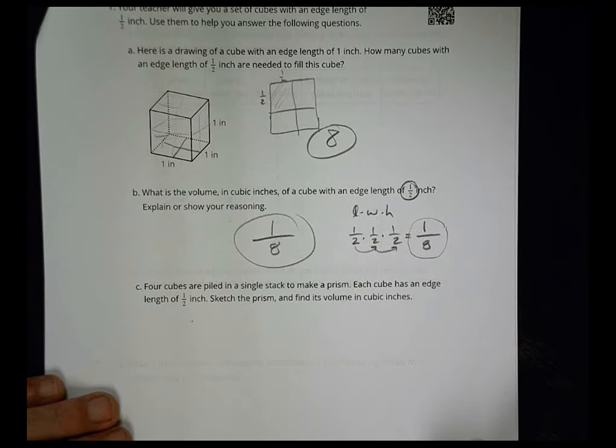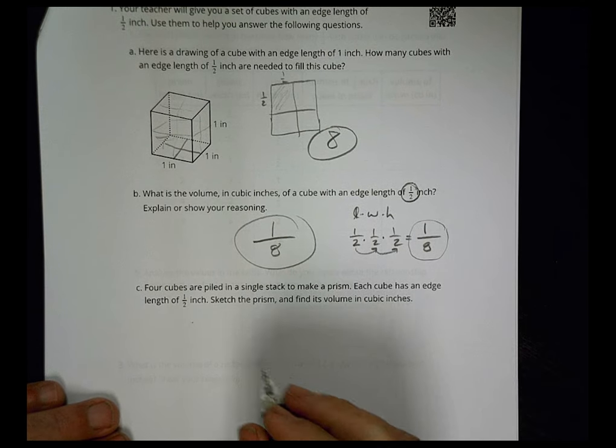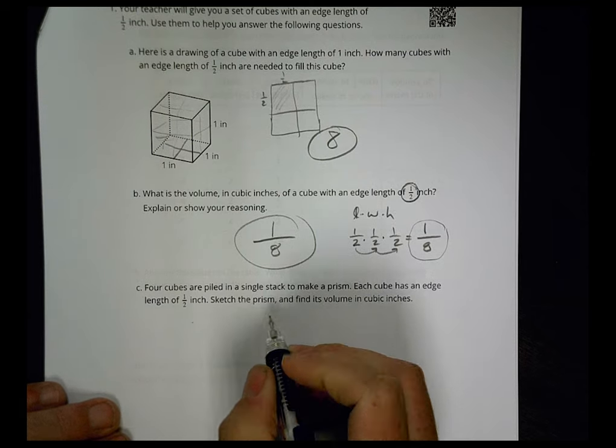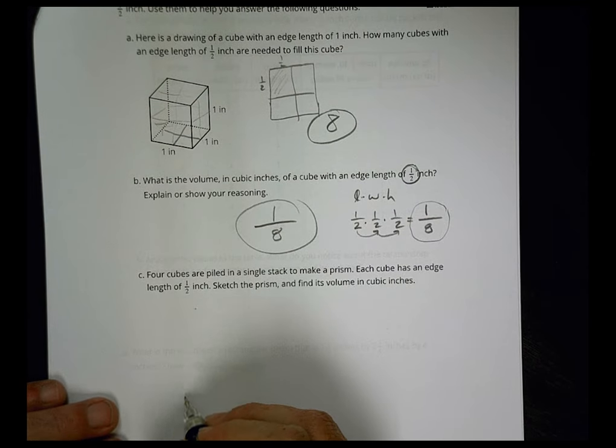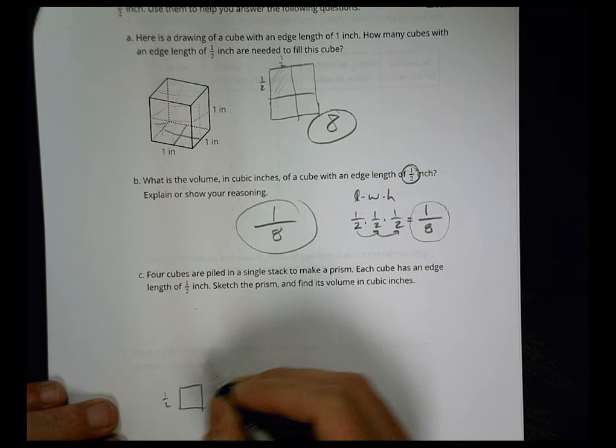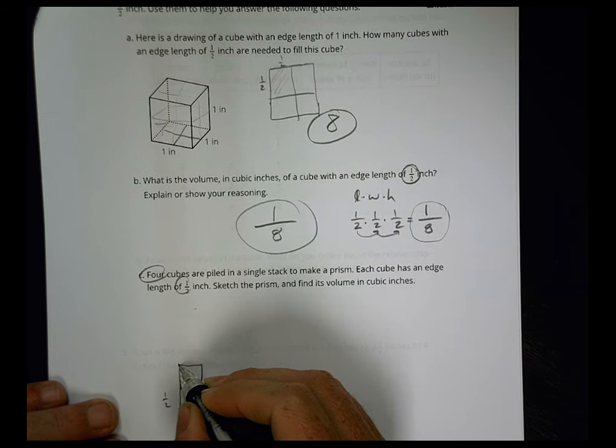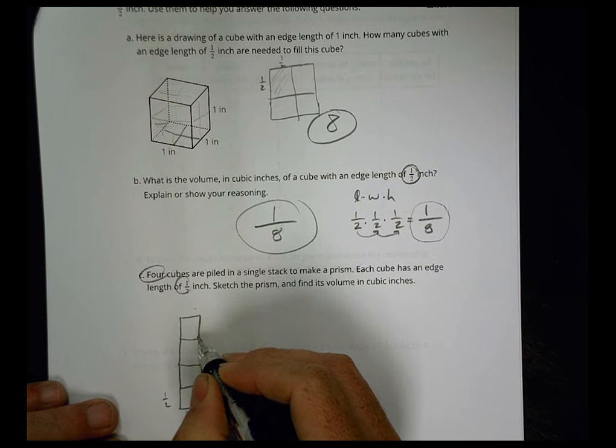It says 4 cubes are piled in a single stack to make a prism. Each cube has an edge length of a half. Sketch the prism and find its volume. Okay, so we're going to have a cube that has a 1/2 of an inch, and it says we have 4 of these 1/2 inchers. So there's 1, 2, 3, and 4.